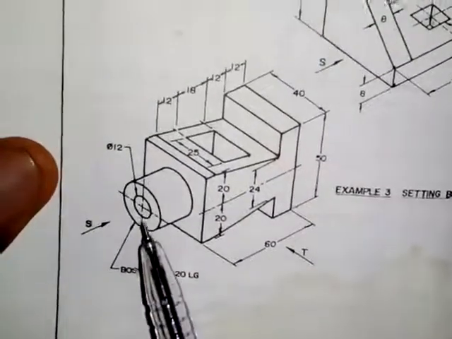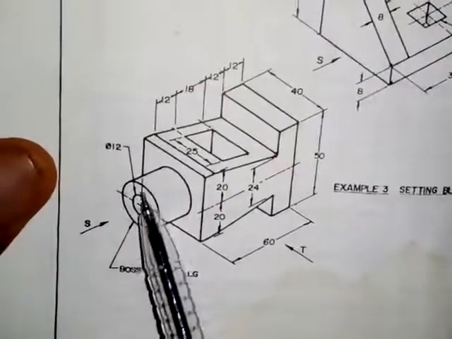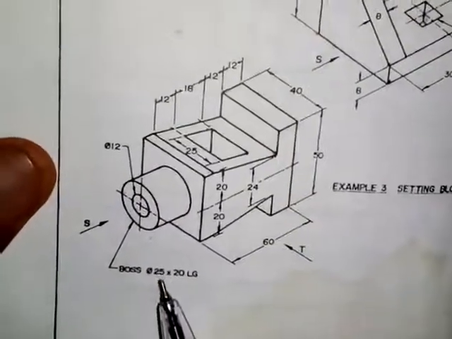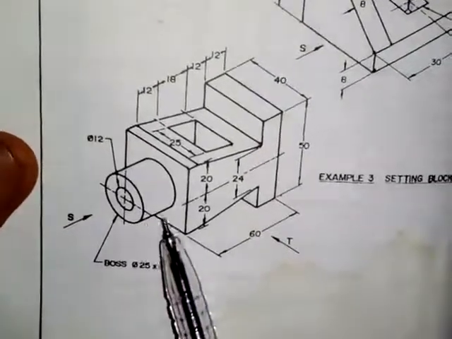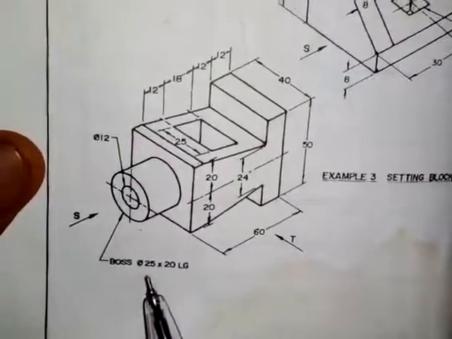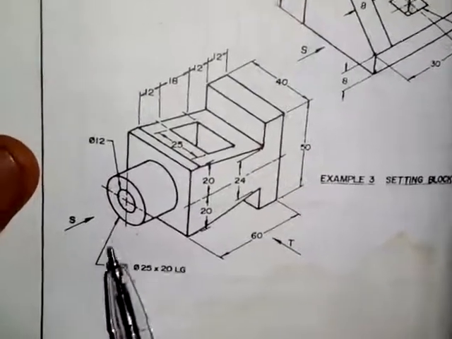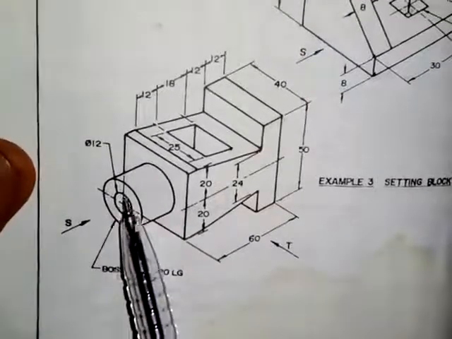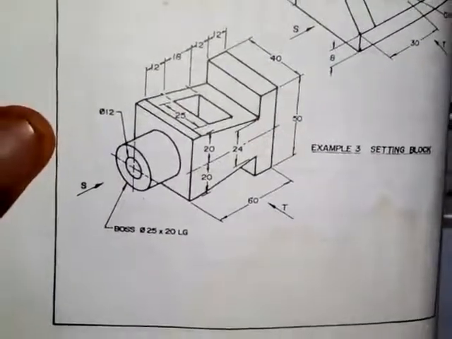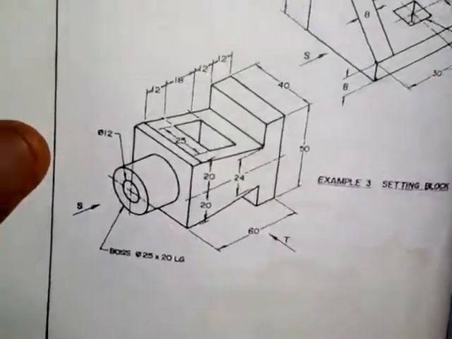Okay, and then for this cylinder that we have here, the diameter of this big circle, of the outer circle, is 25 millimeters, and then the length from here to here is 20 millimeters as written here. So we have here a bush diameter 25 by 20 millimeters long. That's what they are telling us here. And then for this small circle inside it, the diameter is 12 millimeters. Okay, now let's work on this for us to see what the views are going to look like.